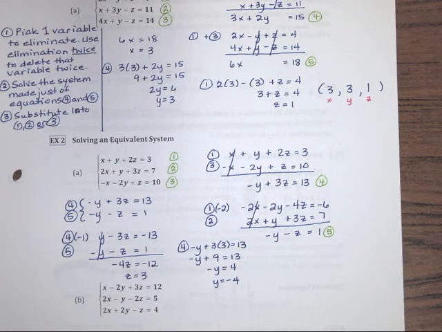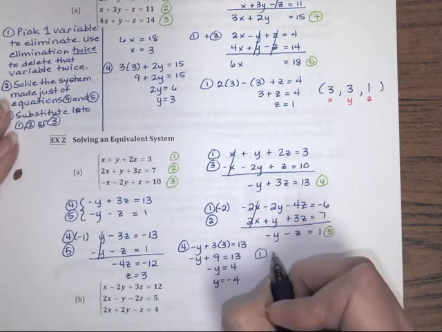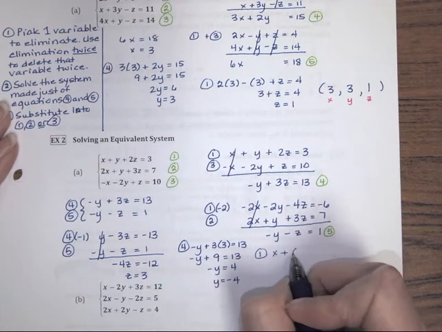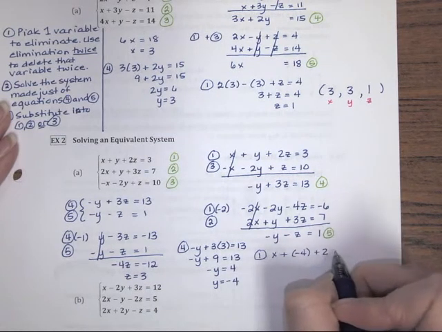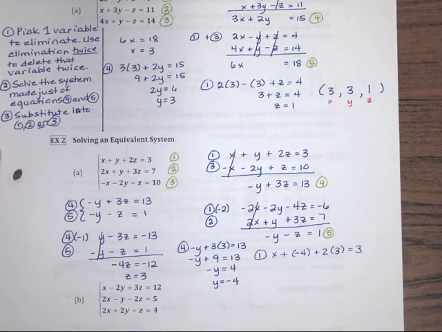Last part we need to do. Pick 1, 2, or 3 and do substitution to find your very last variable. So I think we should do 2, 3, and multiply 2. No, you don't need to be doing the multiplying. Your simple substitution. Take equation 1, right? Do we have x? No, that stays an x. Do we have y? Yes. Plus a negative 4. Plus 2 times z, which is 3, equals 3. That's all we need to do. We're just going to substitute and get this answer real quick.